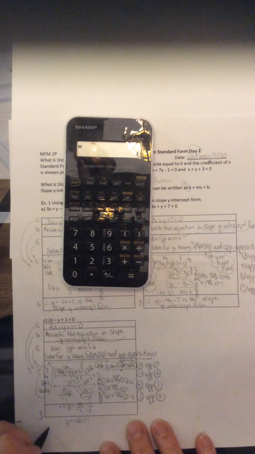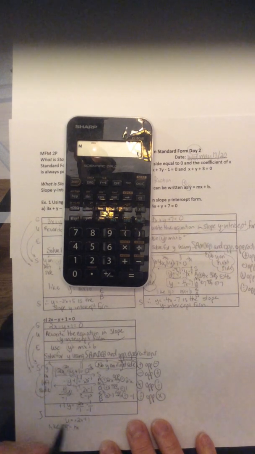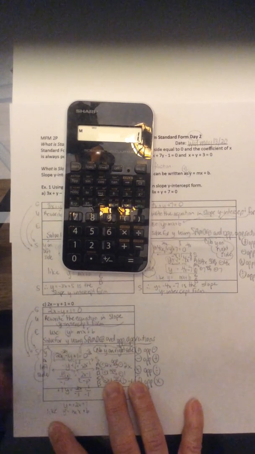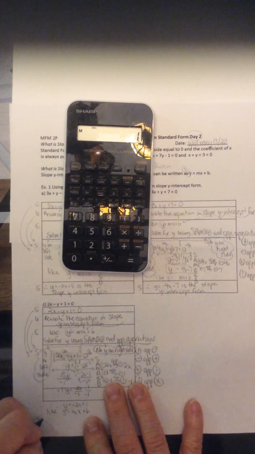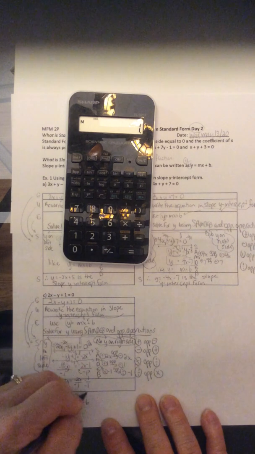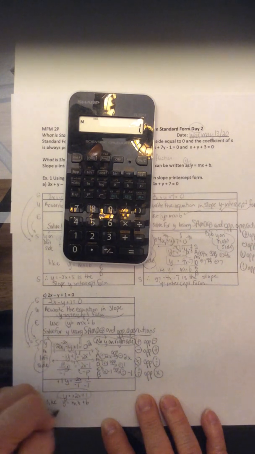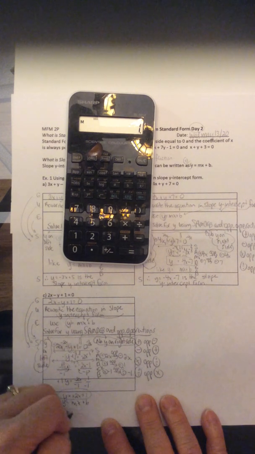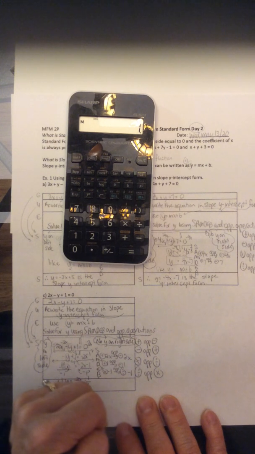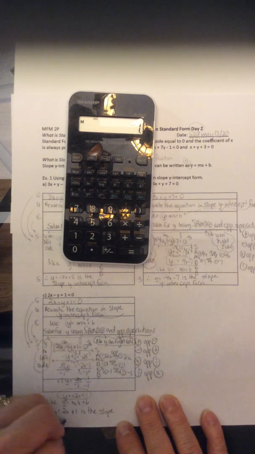So that's like y equals mx plus b. Therefore y equals 2x plus 1 is the slope y-intercept form.